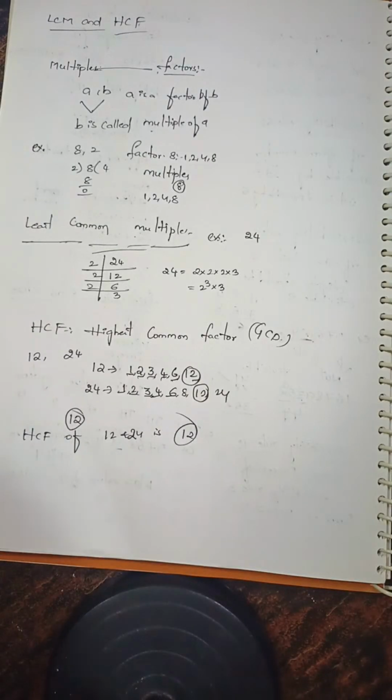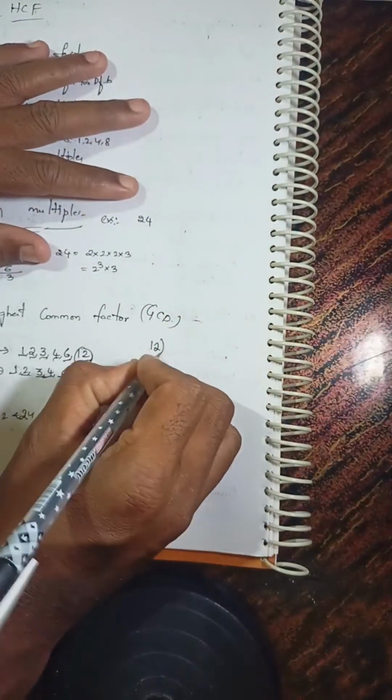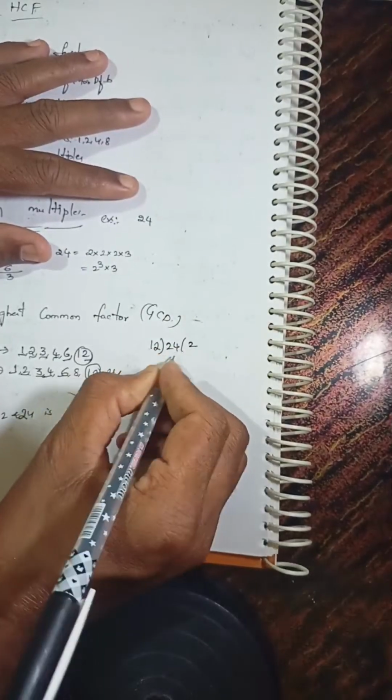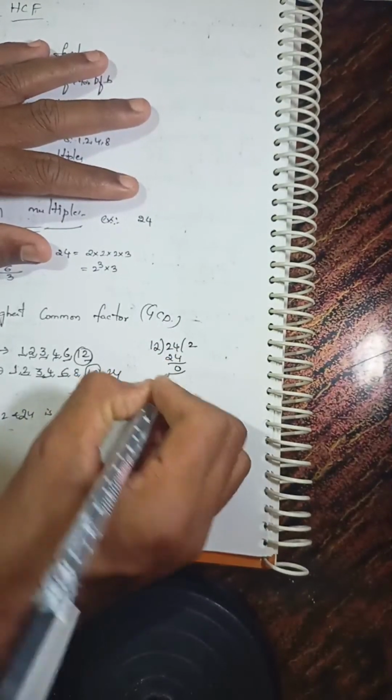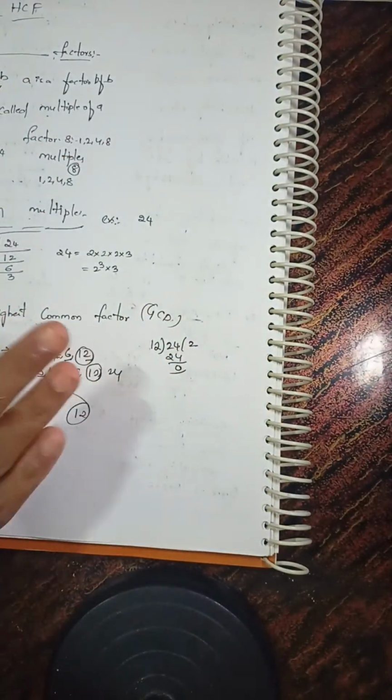There is one more method which you have to find out. For example, if you divide 24 by 12, how many times do you get? 12 twos are 24. For example, if I take any three numbers, how are we going to find the HCF of three numbers?